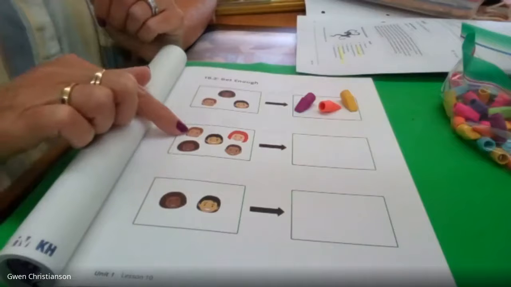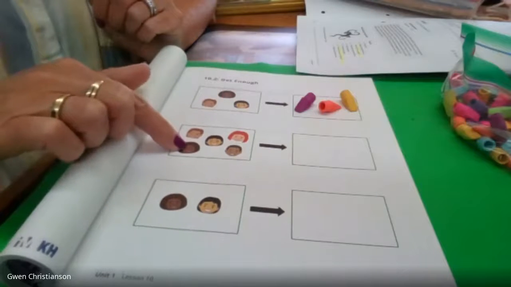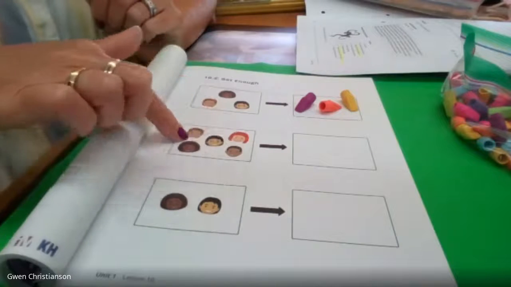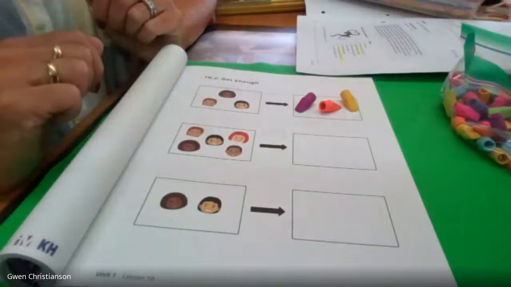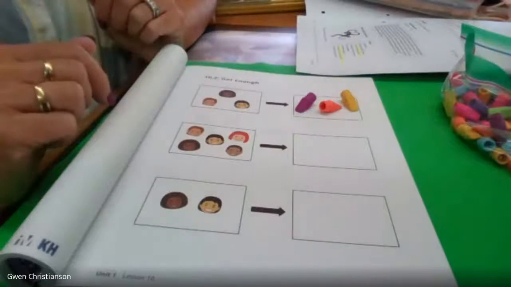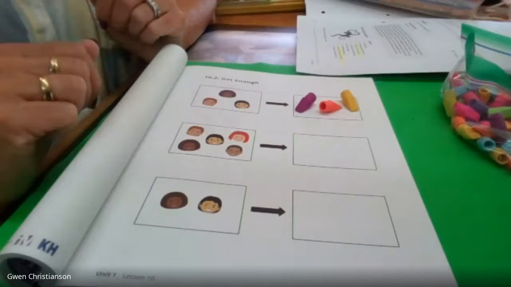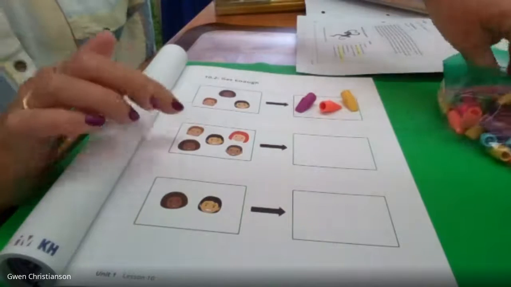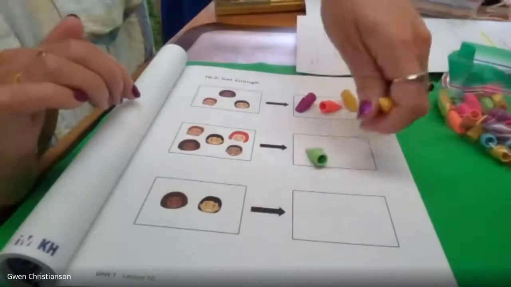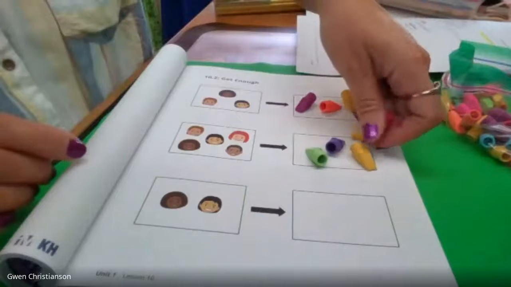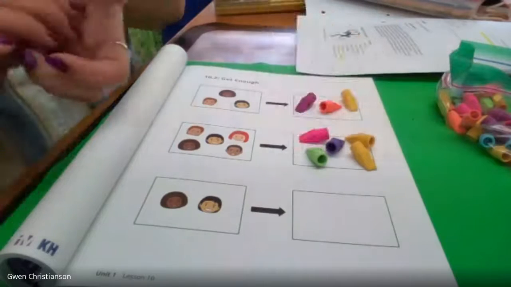So help me count these ones. 1, 2, 3, 4, 5. How many children are there? Right, there are 5. So how many erasers do I need so every child has an eraser? Remember how many there were? 1, 2, 3, 4, 5.